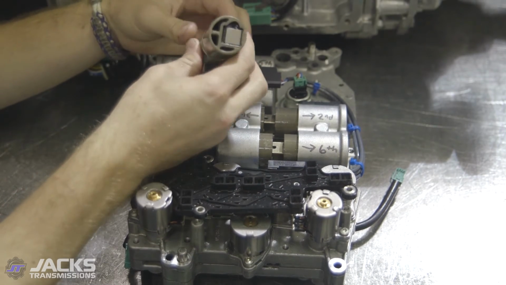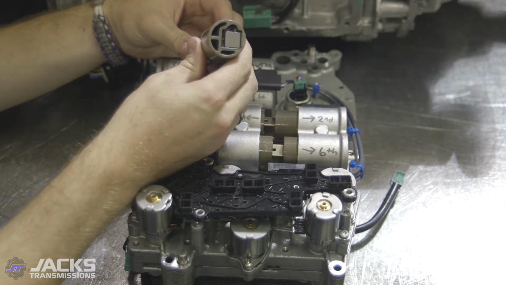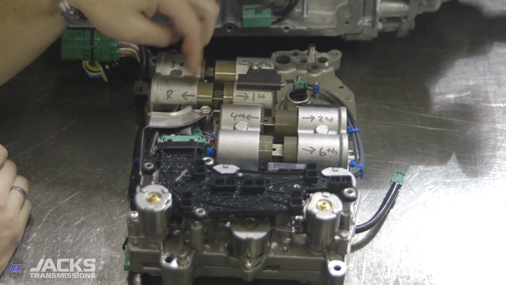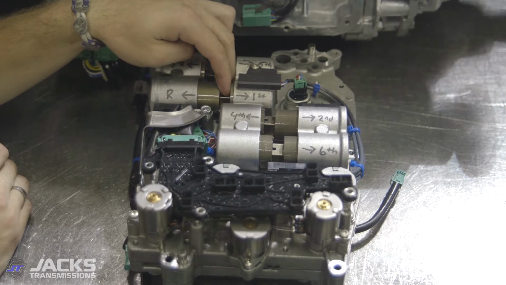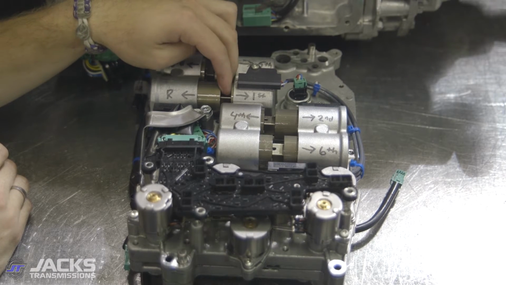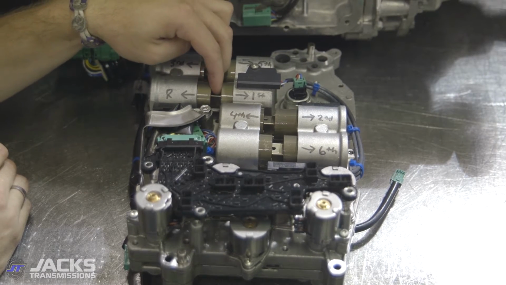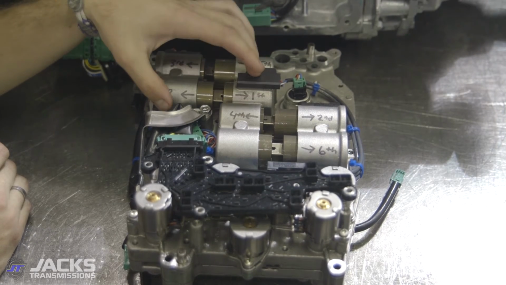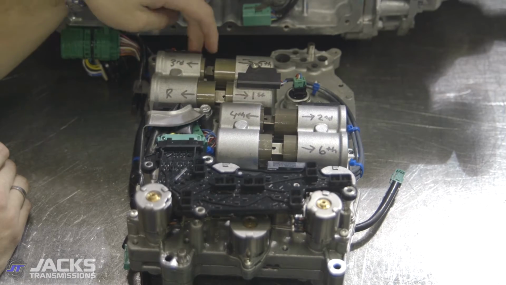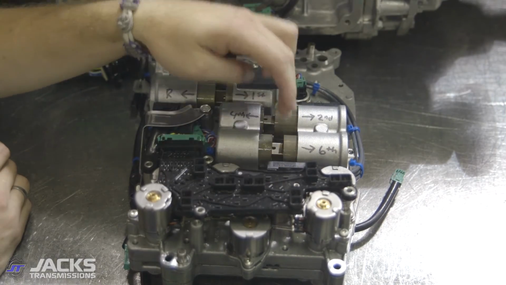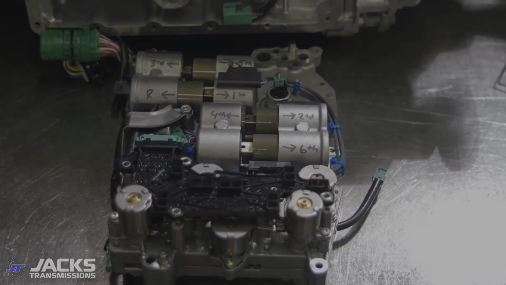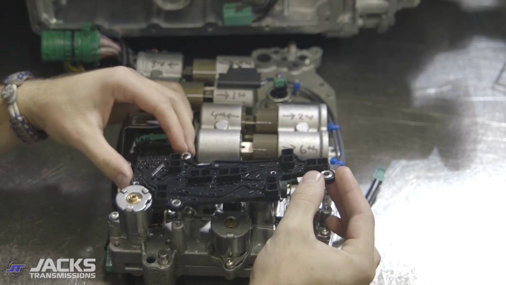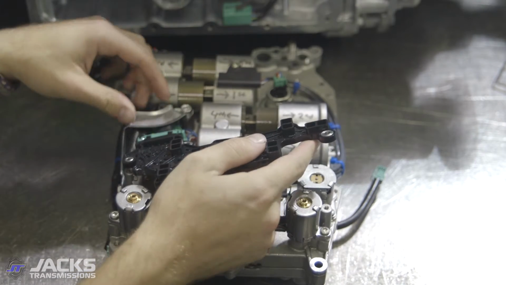So you can see this one has magnets on both ends, and that tells us that it's the first reverse piston, because first and reverse has a safety switch where you can't mistake first and reverse very easily, because it has one sensor here and one sensor here. Therefore it needs 2 magnets. All the other ones have only 1 magnet and 1 sensor per piston. Now if we take off this black plastic, this has all the leads for all the solenoids.